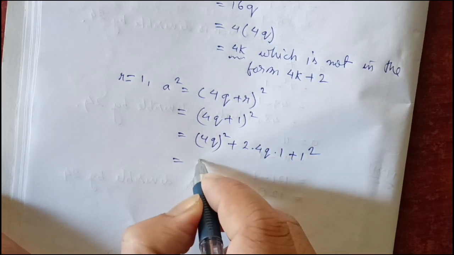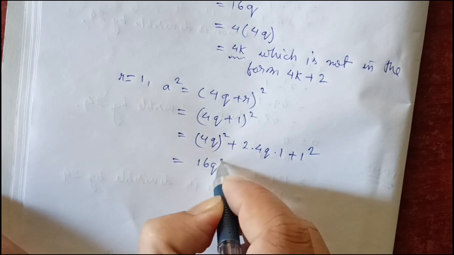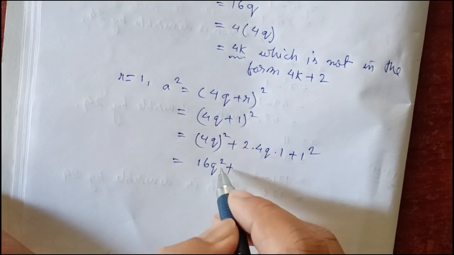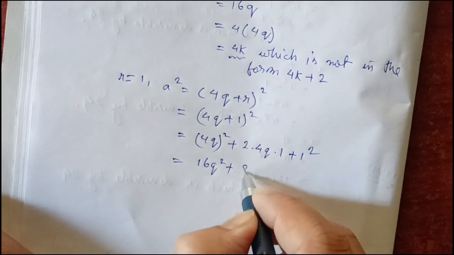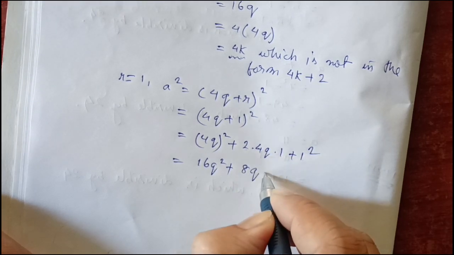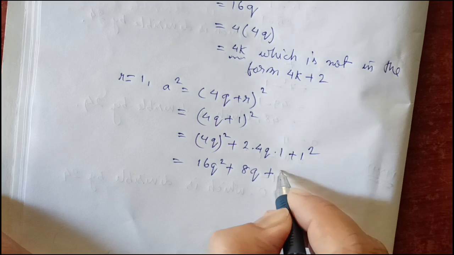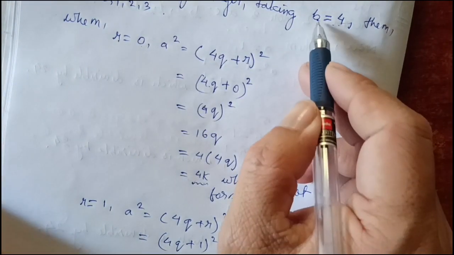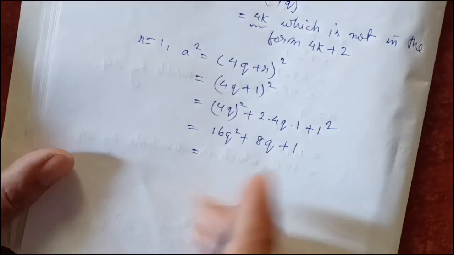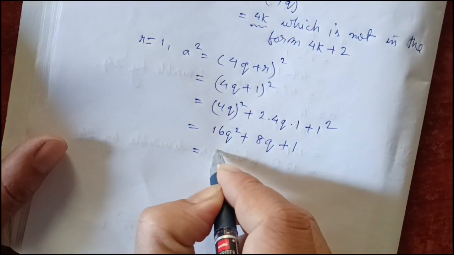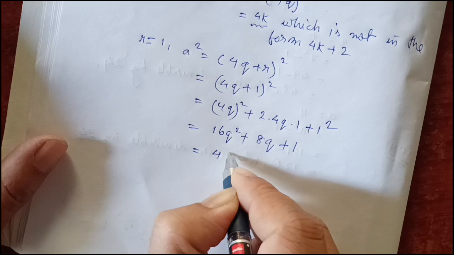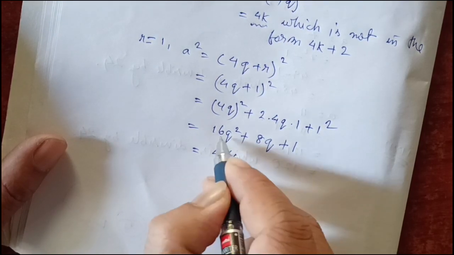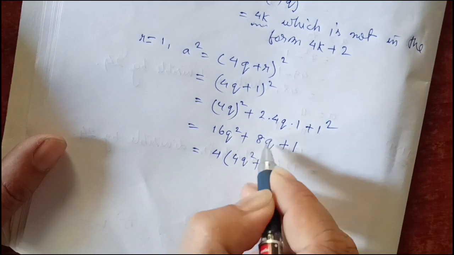So 4 square, you will be getting 16, right? 4 square is 16. q square is q square. Okay, 4 twos are 8. Okay, 1 square is still 1. All right. So here our b value is 4. So that is why take out common 4. If you take out 4, then 4 fours are 16.